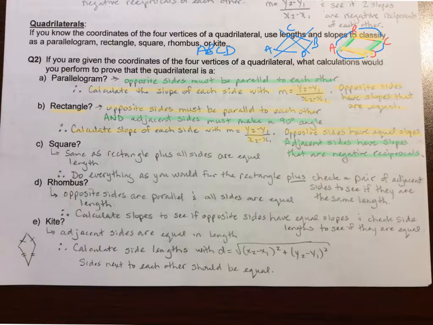Now a square is just like the rectangle, so you still have to do your slopes. Opposite sides have to be parallel, adjacent sides have to meet at 90 degrees, plus, so this extra to this, plus all sides are equal length. So not only do you need to calculate slopes to prove it's a square, you need to do everything as you would for the rectangle, plus you have to check to see if a pair of adjacent sides are the same length. Now you can calculate all four lengths if you wish, but if you've already proven they're parallel, then if you just show that the adjacent sides are equal in length, by default, because they're parallel, the rest will be equal in length as well.